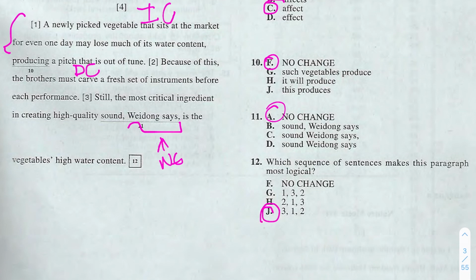J. And the reason is here they first claim that the most critical ingredient in creating high quality sound is the vegetable's high water content. So that's the first claim.